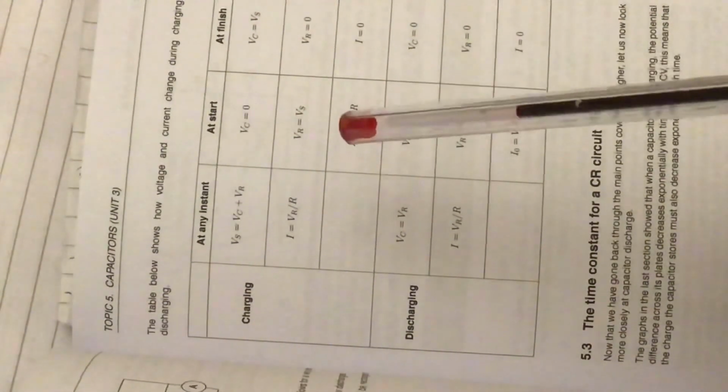So with capacitors, whether we're charging them or discharging them, the current ends up being 0. Whether we are charging them or discharging them, the initial current is the supply voltage over the resistance in the circuit. When we charge a capacitor, Vc is 0 and ends up equaling the supply. When we discharge a capacitor, the voltage across the capacitor starts as the supply because it is the supply, and ends up being 0. There you go.